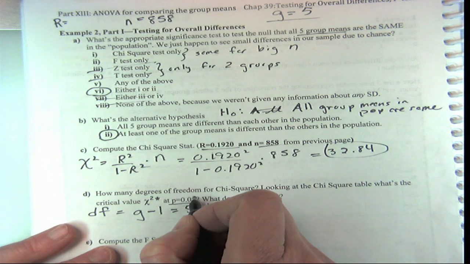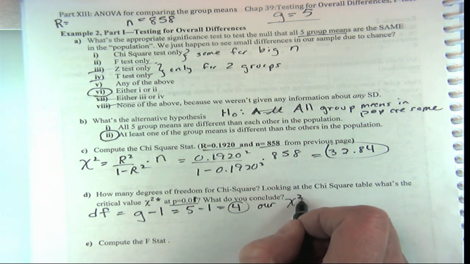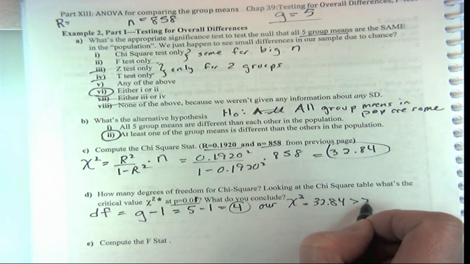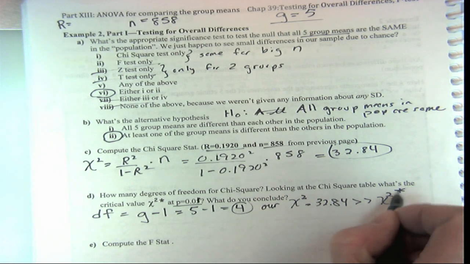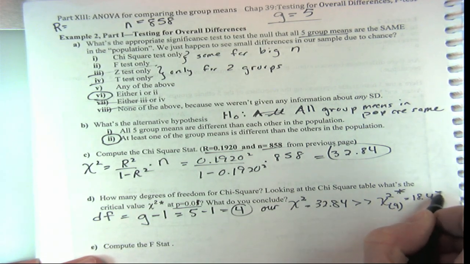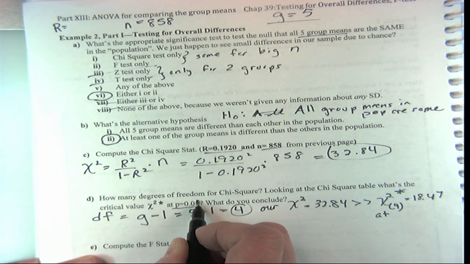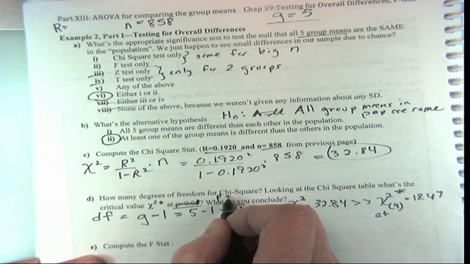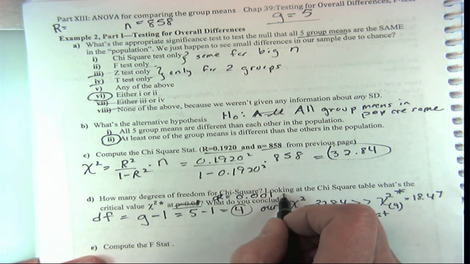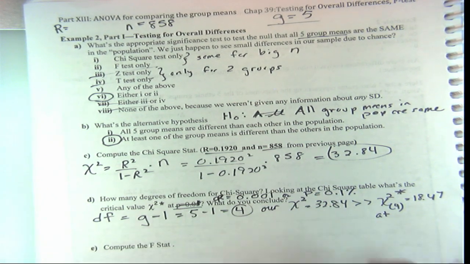Let's say it this way. All right, so chi-squared is equal to 32.84, which is much bigger than the critical value with 4 degrees of freedom equal to 18.47 at alpha equals 0.001, or p equals 0.1%. That's how it's usually written. Okay?